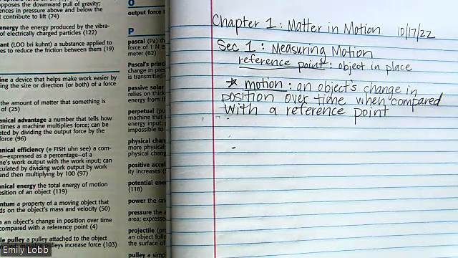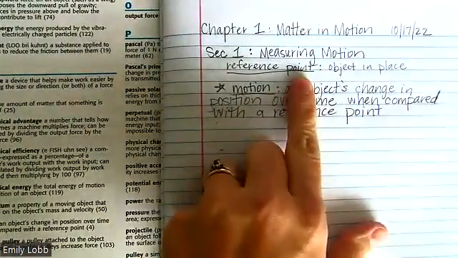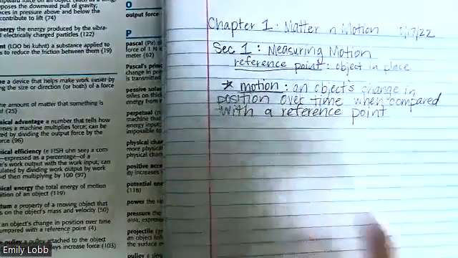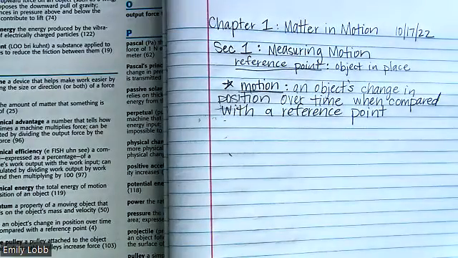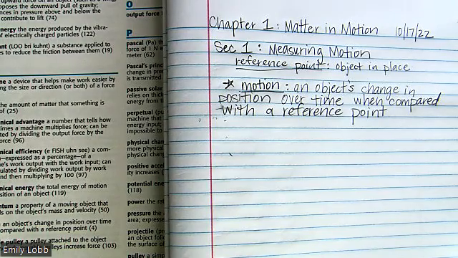Remember, we had to define reference point because that was in our motion definition. So even though reference point wasn't as important as motion to us, it was still important to understand motion. We had to know what a reference point was.